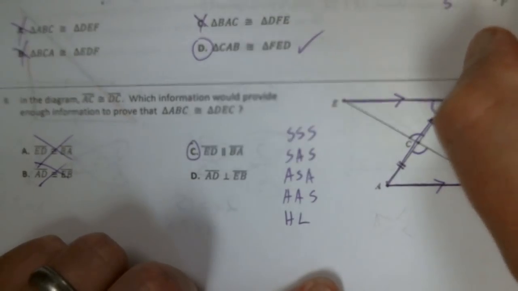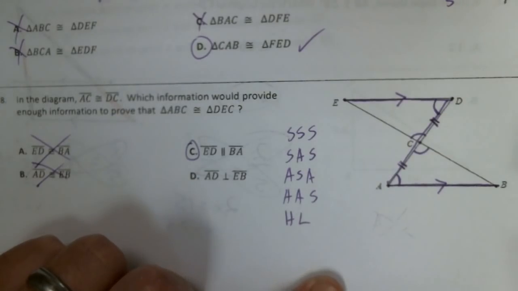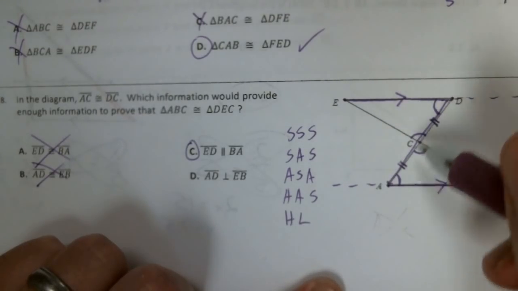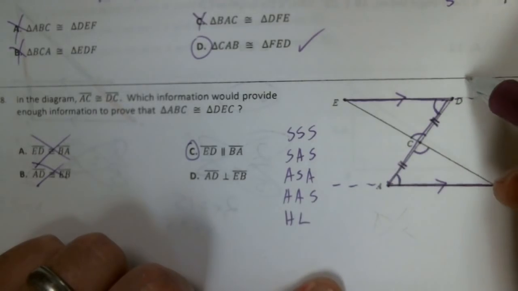The crux of the Z, guys, the little crevice of the Z, those two angles will always be the same because of alternate interior angles. If you were to extend this out, okay, these two angles are both inside the sandwich. They're on opposite sides or alternate sides of the transversal.